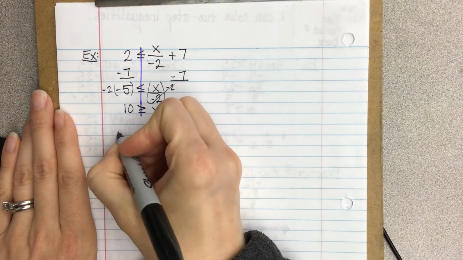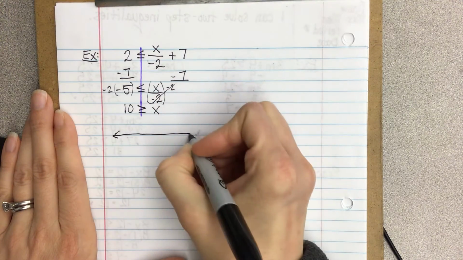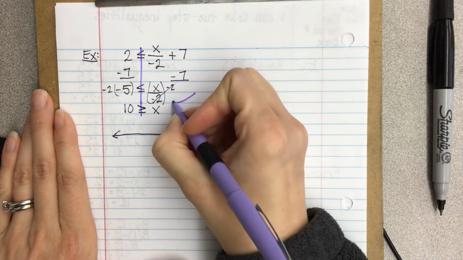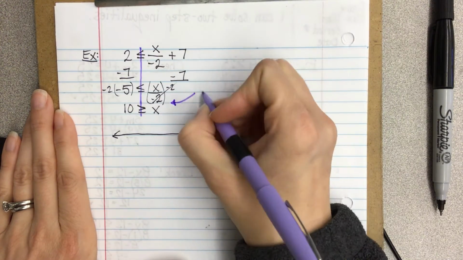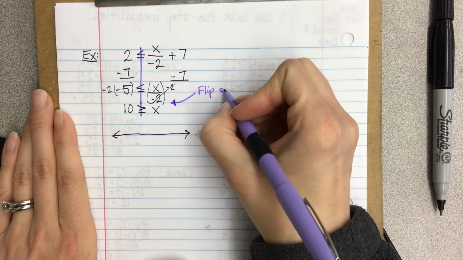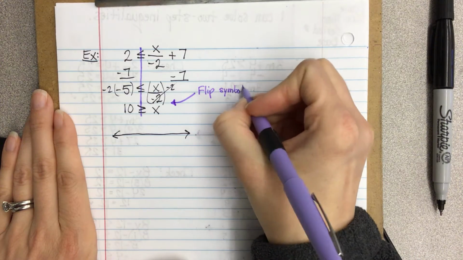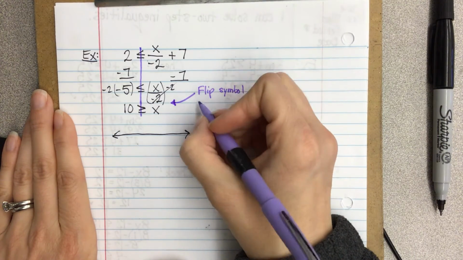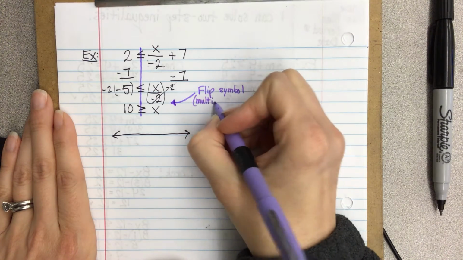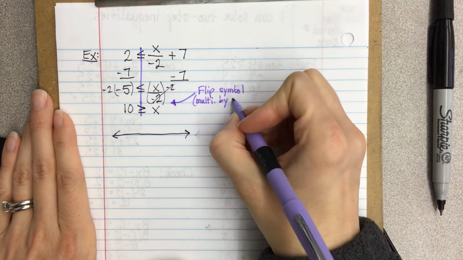So let's graph it. And you know what? I'm just going to put a little note here, just so that we can remember what we did. Flip symbol. And I'm going to put in parentheses that we multiplied by negative 2.